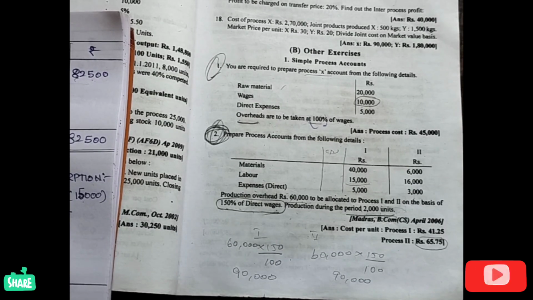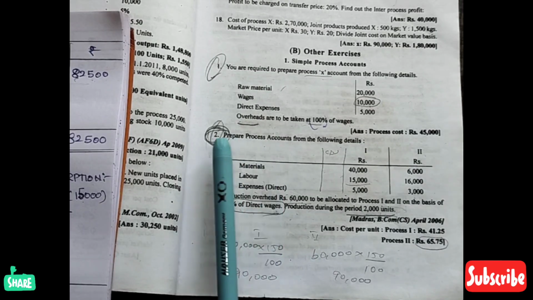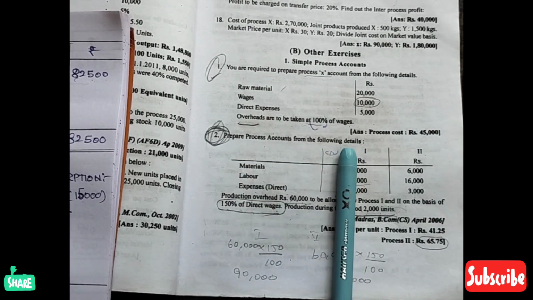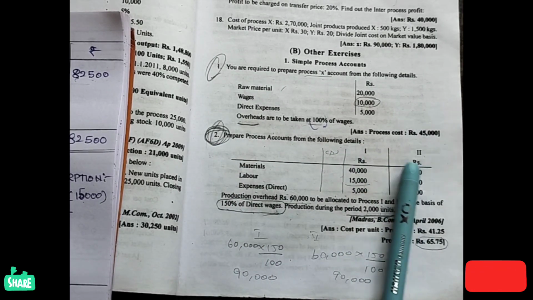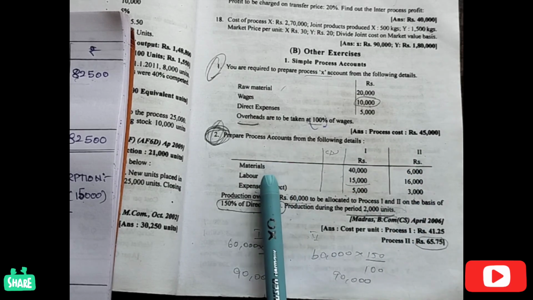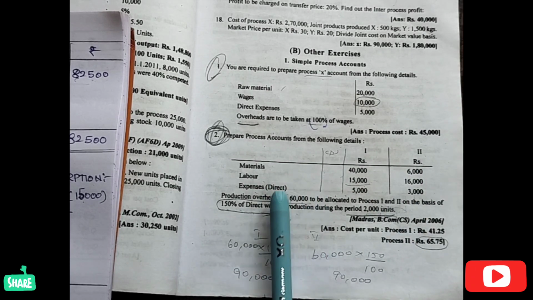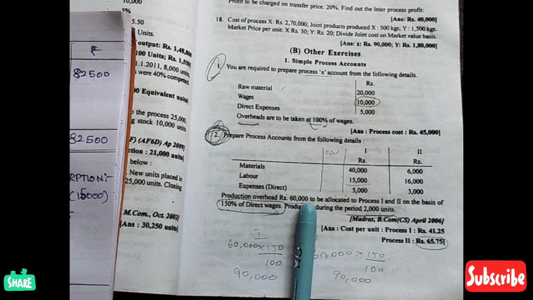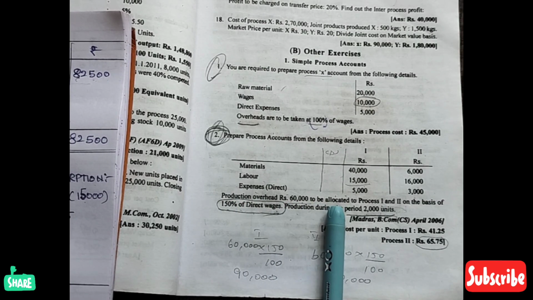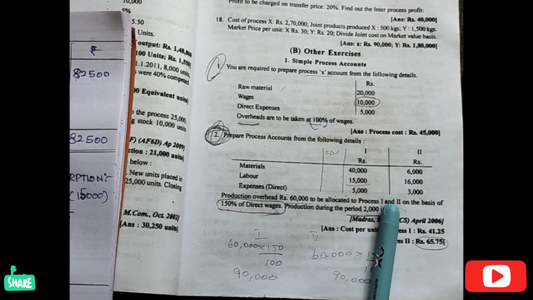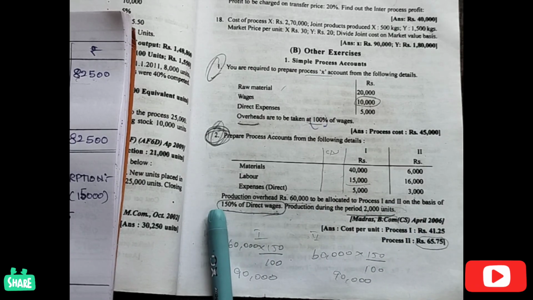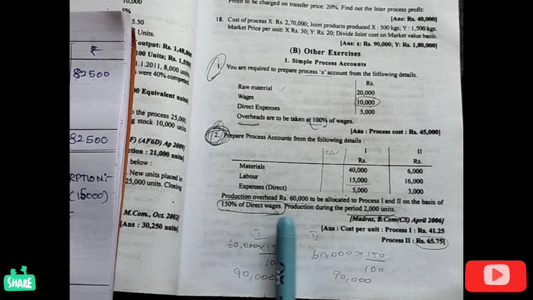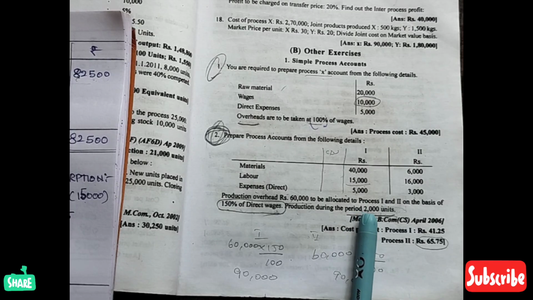Okay, let's see sum number 2. Prepare process account from the following details. There are two processes given here. Material, labor, direct expenses. Apart from that, they have given the additional information, that is production overhead rupees 60,000 to be allocated to process 1 and 2 on the basis of 150% of direct wages. Production during the period 2,000 units.